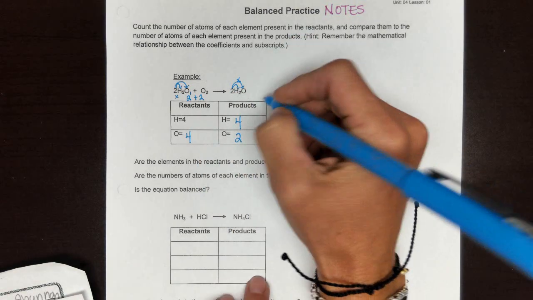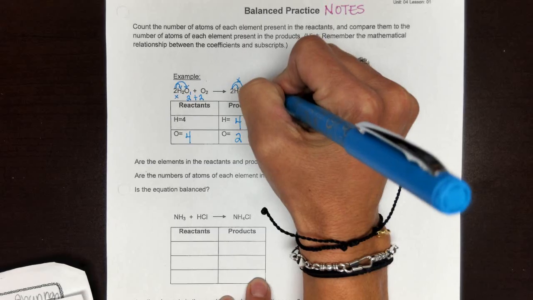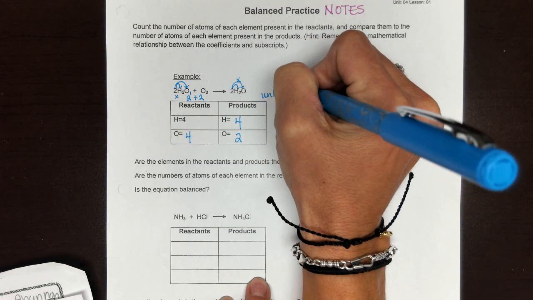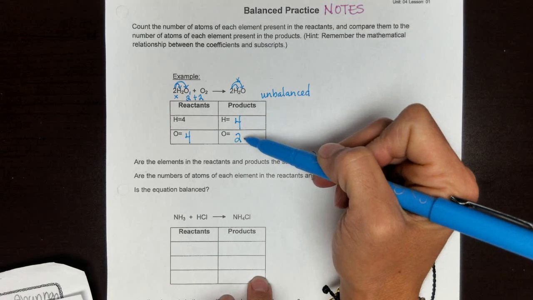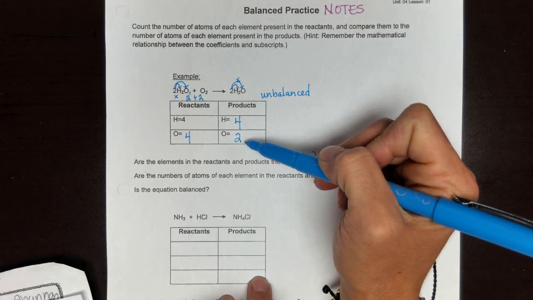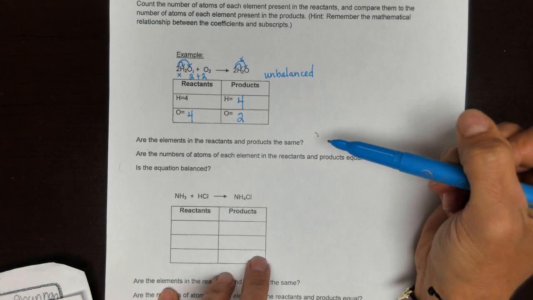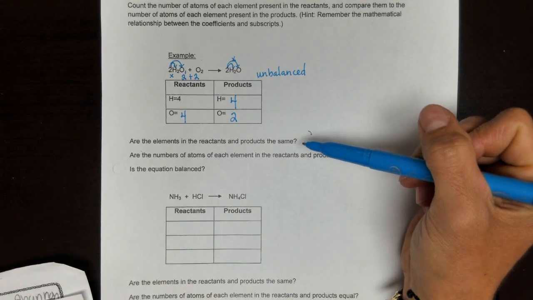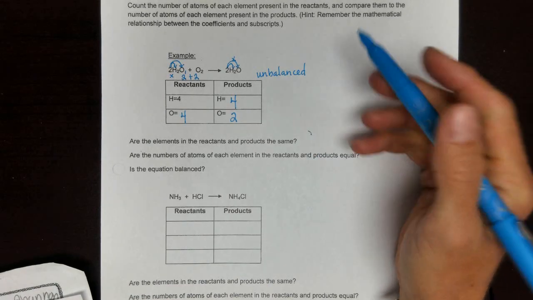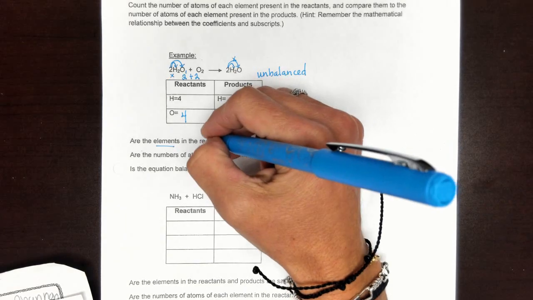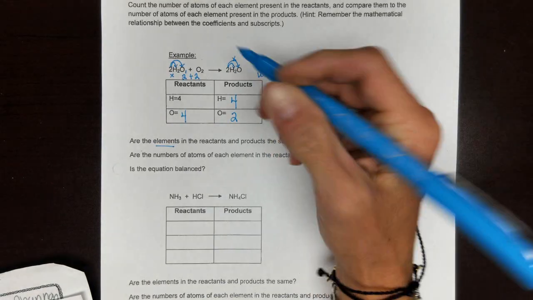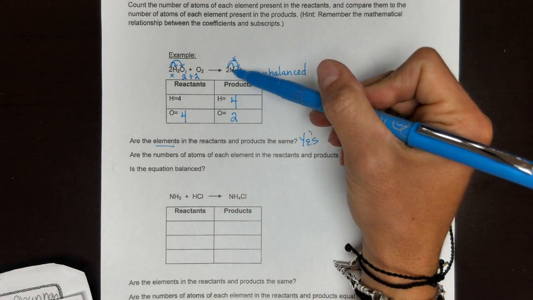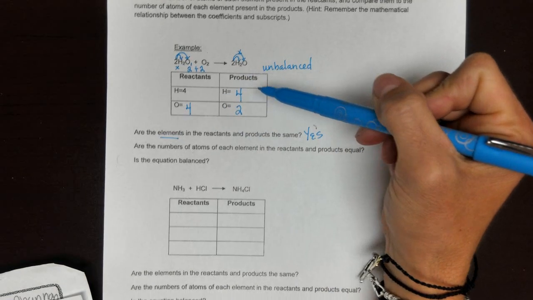So this would be unbalanced because my reactants do not equal my products. I'm missing 2 oxygen on this side. So are the elements in the reactants and the products the same? Yes, they are, because I have hydrogen and oxygen, and on this side I also have a hydrogen and an oxygen.